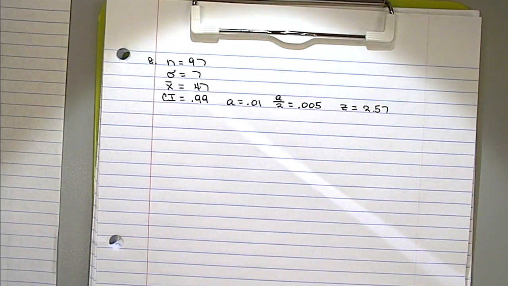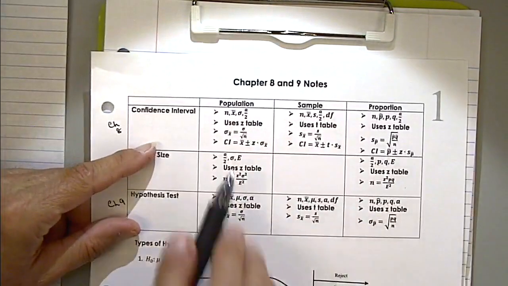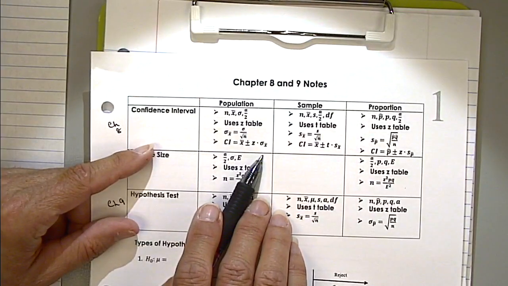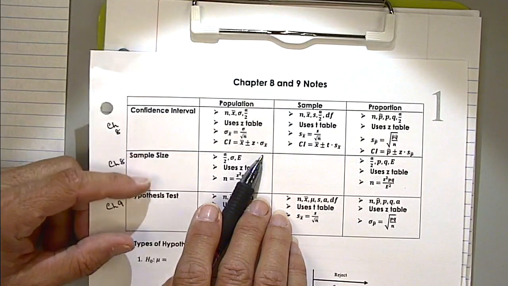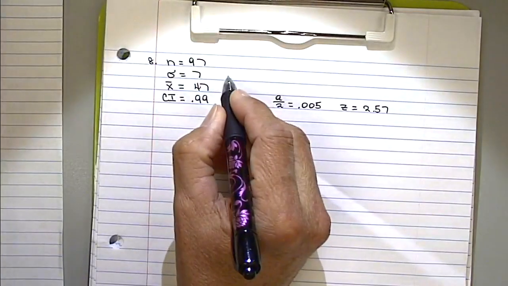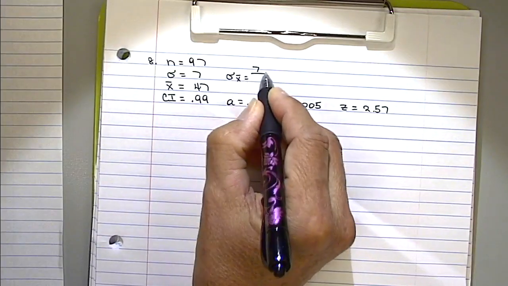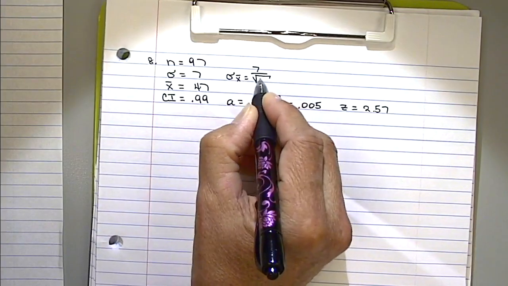Now, I'm going to do the calculation for confidence interval. If you go back to where you've got these calculations, what is it? Well, it's the margin of error, plus or minus Z times the standard deviation of X bar. In other words, what's the first thing I've got to do? Adjust my standard deviation. It's not 7, it's 7 divided by the square root of the sample size.